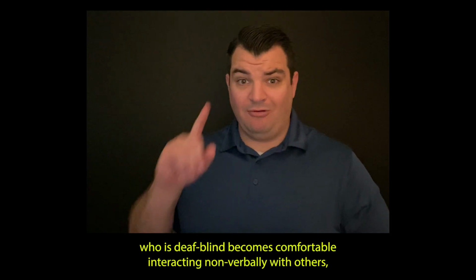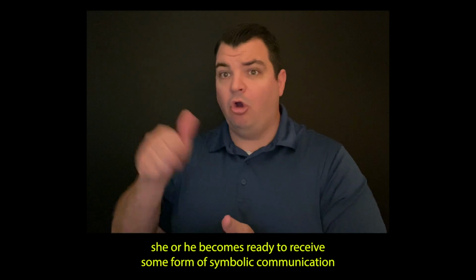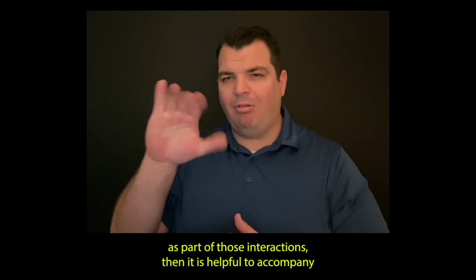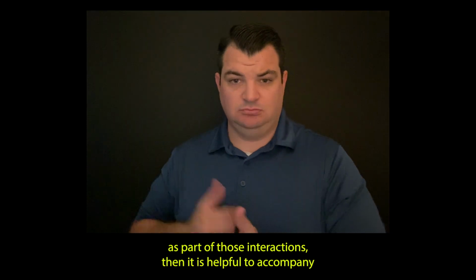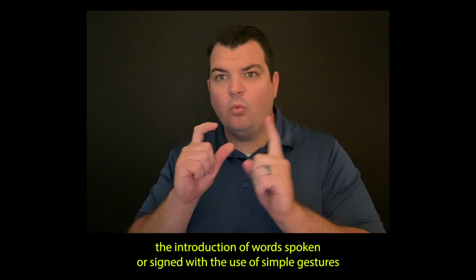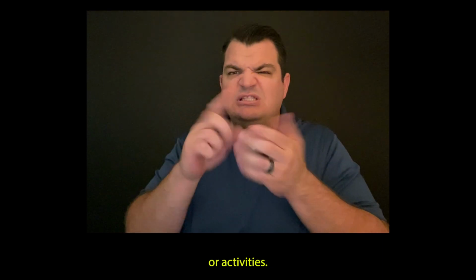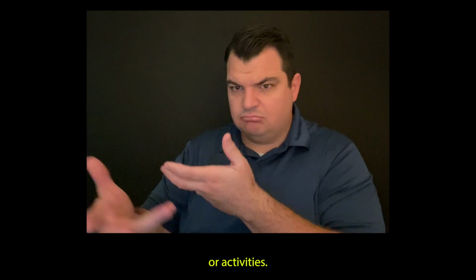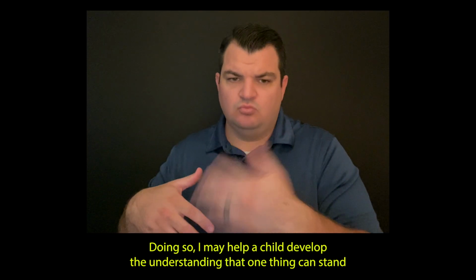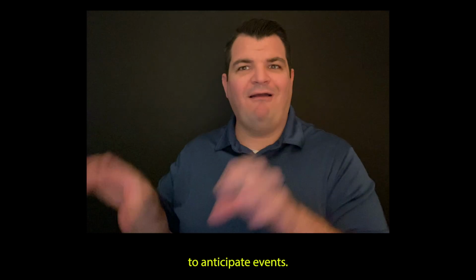As the child who is deafblind becomes comfortable interacting nonverbally with others, she or he becomes ready to receive some form of symbolic communication as part of those interactions. Often it is helpful to accompany the introduction of words, spoken or signed, with the use of simple gestures and/or objects which serve as symbols or representations for activities. Doing so may help a child develop the understanding that one thing can stand for another, and will also enable him or her to anticipate events.